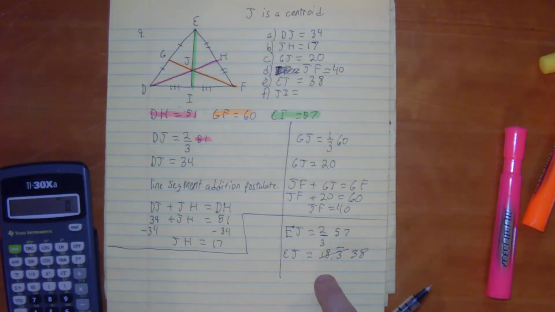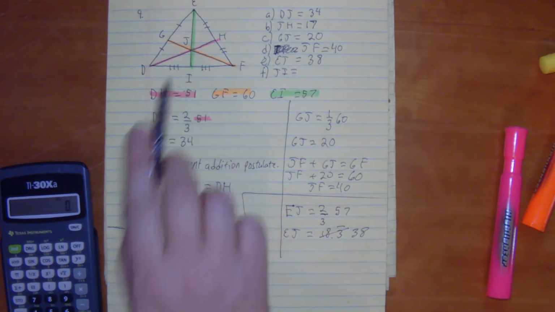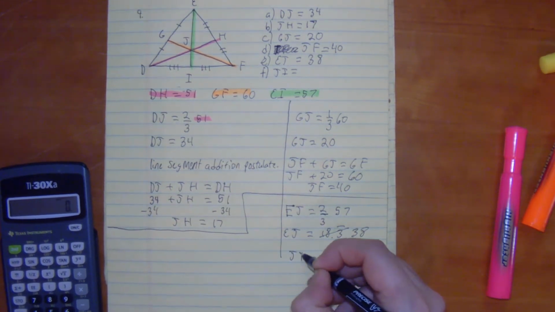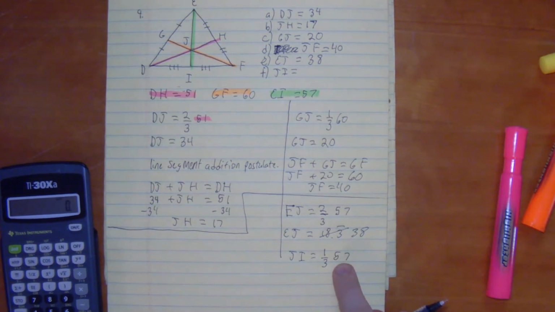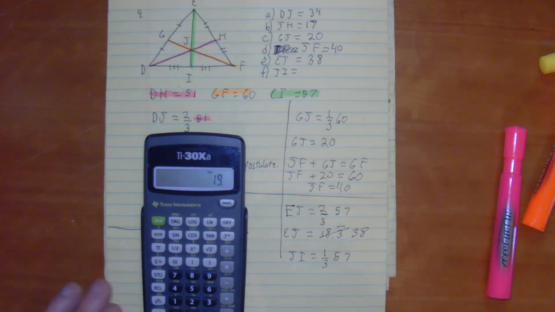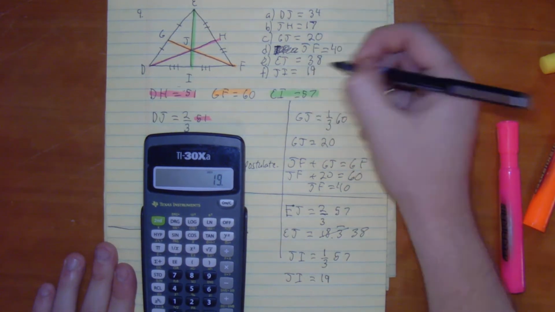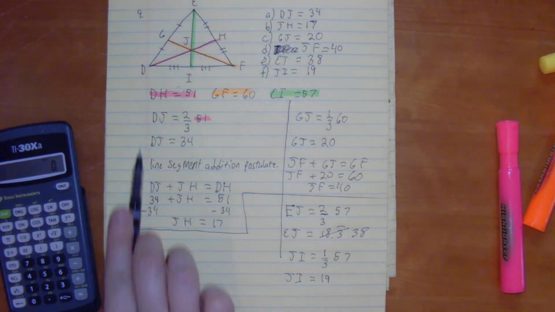And lastly, we want to find JI. Let's do this one a little differently than we have been. We know the length of JI is 1/3 of the entire length. So JI is equal to 1/3 of 57. One third is the same as dividing by 3, so you could just say 57 divided by 3 gets you 19. So JI is equal to 19. Okay, that's the various ways you can solve for the different line segments.